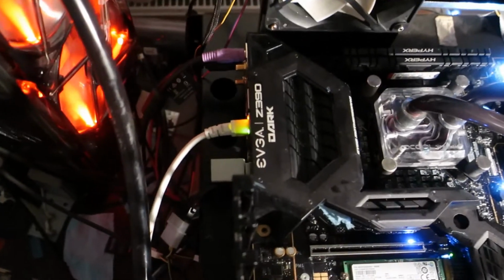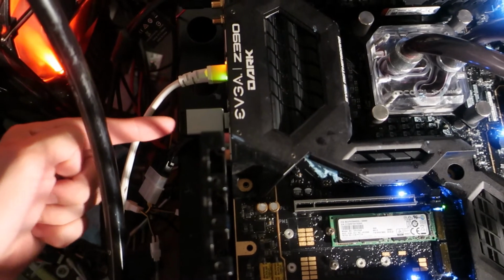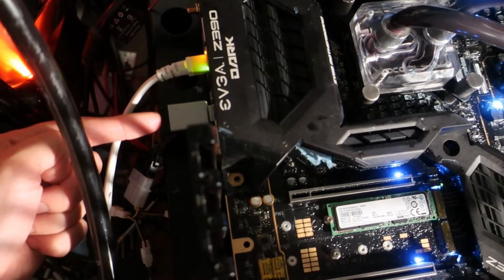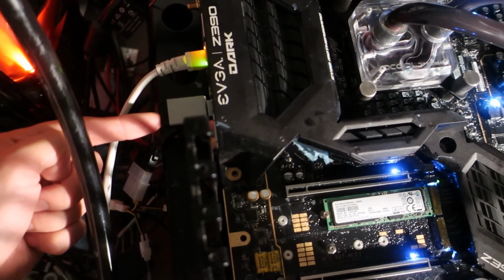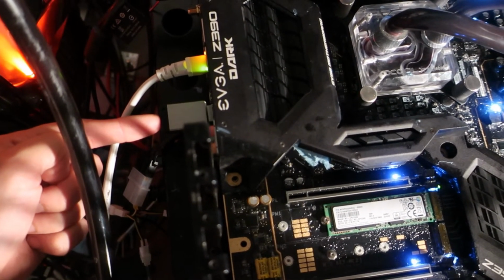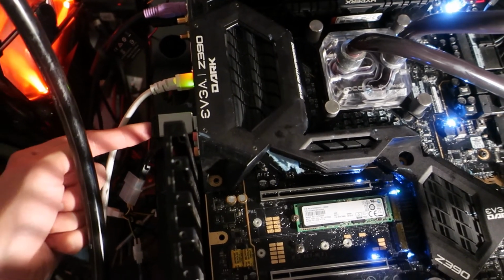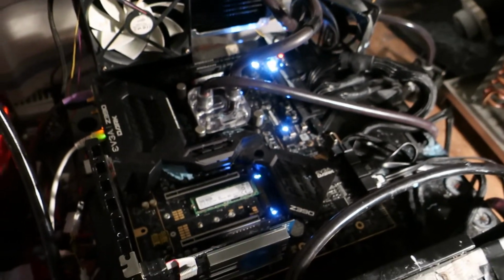I have the USB drive over here on the ASMedia USB 3.1 port, which is the only port that works in Windows XP or Windows 7 before installing the Intel USB drivers. So that's pretty much it.